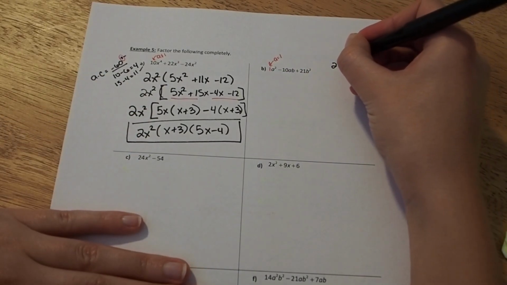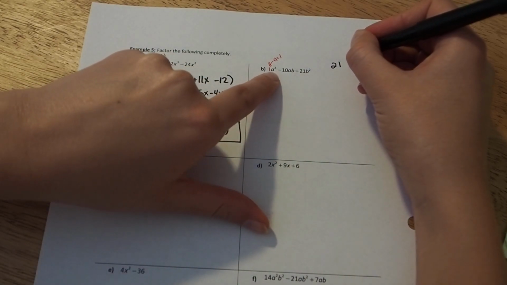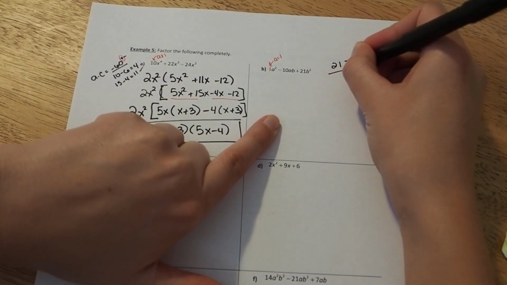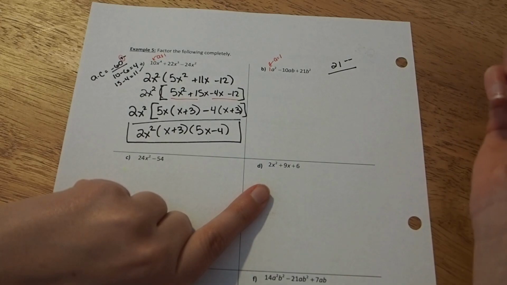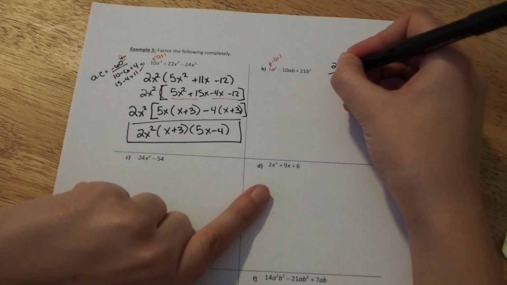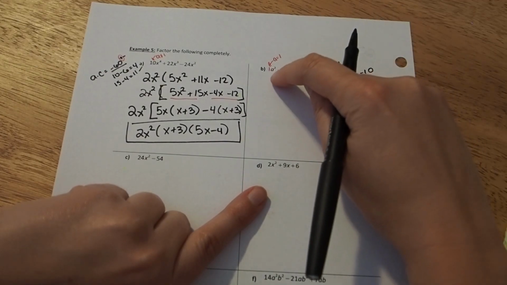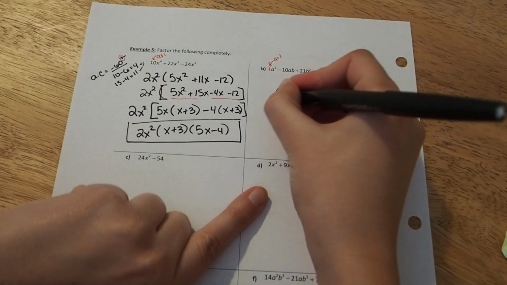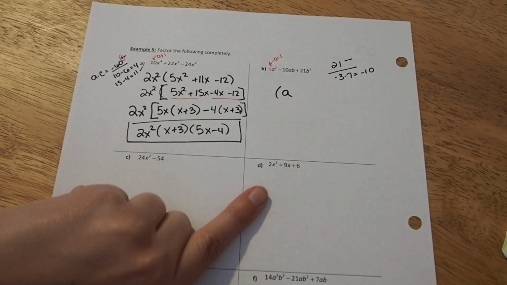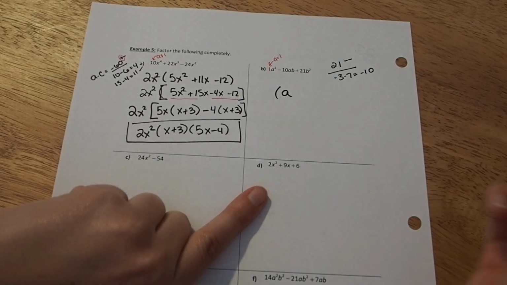Okay? It's positive, so I know I need 2 of the same. They're going to have to be both negative if I'm going to have any chance of adding up to a negative 10. So what goes into 21? 3 and 7. So negative 3 and negative 7, that adds to negative 10. And because the coefficient is 1, there is only one way to multiply to a squared, and that's with a and a.